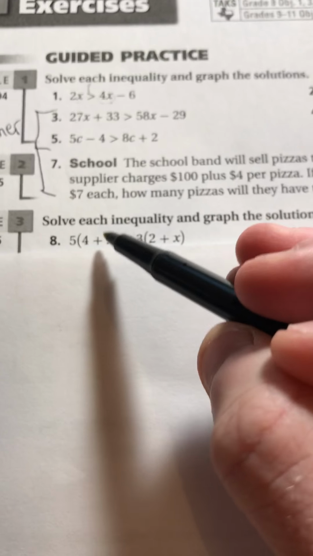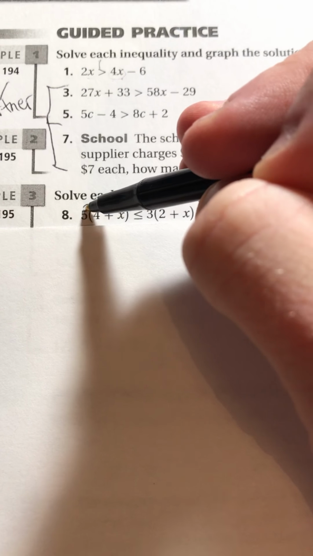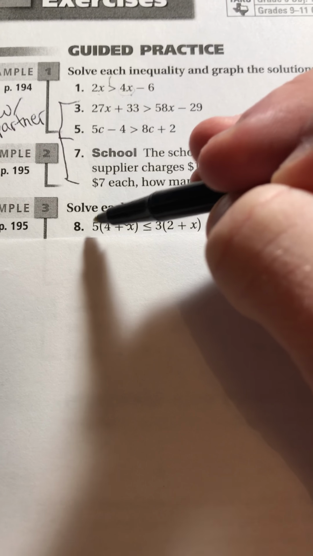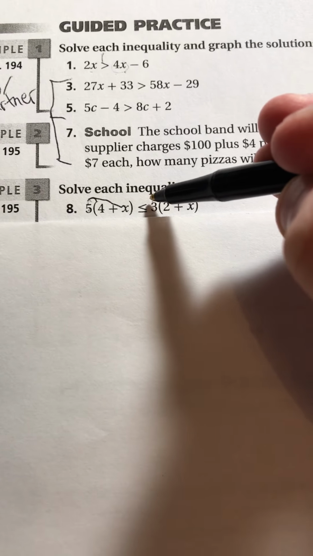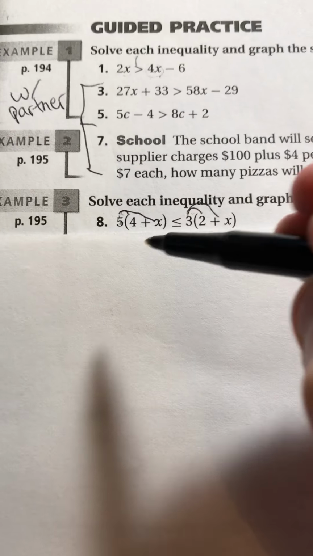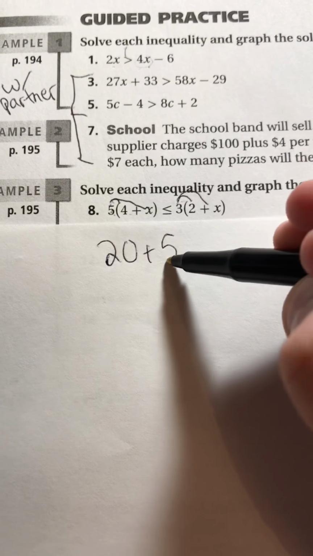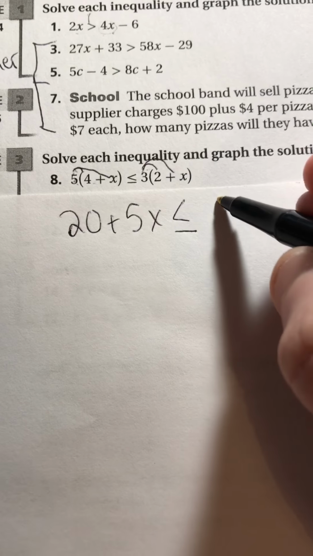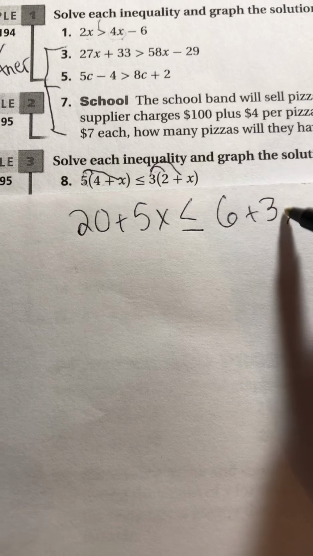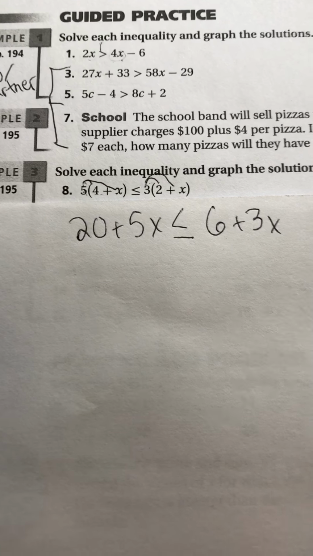So on this one, we have the distributive property. What that means is we have to distribute this 5 to the 4 and this 5 to the x. Remember, you distribute the number on the outside by everything on the inside. Now 3 times 2 and 3 times x. So if we rewrite this, we have 20 plus 5x is less than or equal to 6 plus 3x.